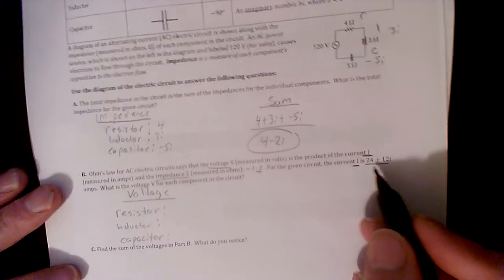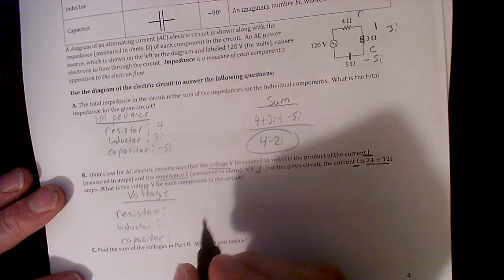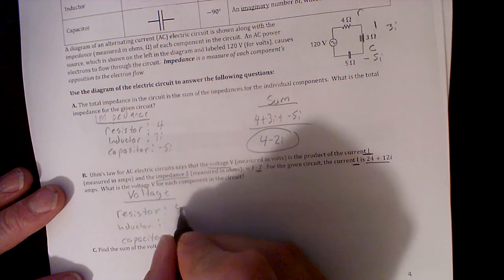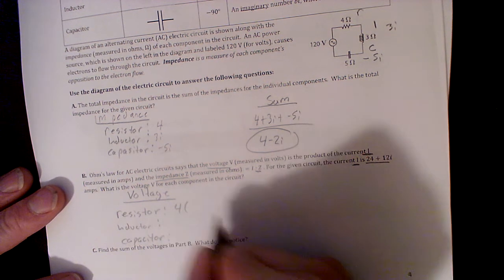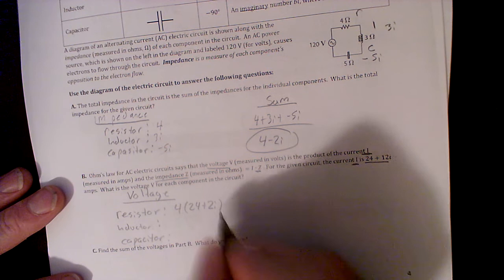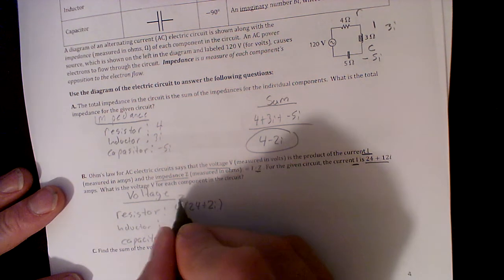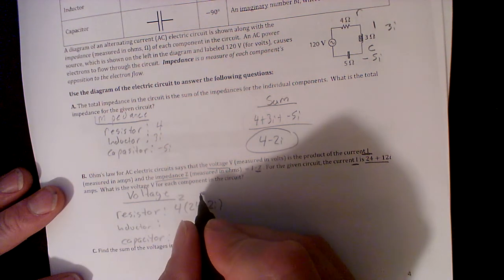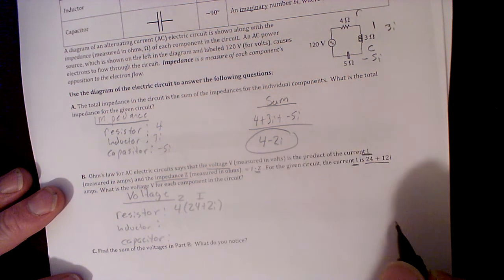So let's go down here and we'll do this. To get our voltage, we take our impedance for the resistor, which is 4, and multiply it by 24 plus 12I. That is voltage times impedance right there.